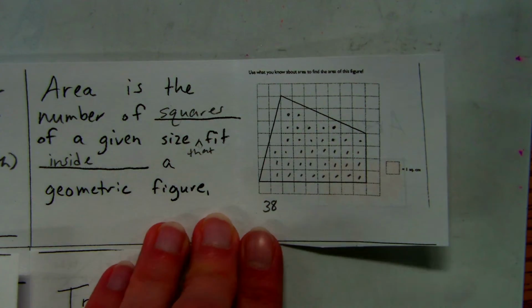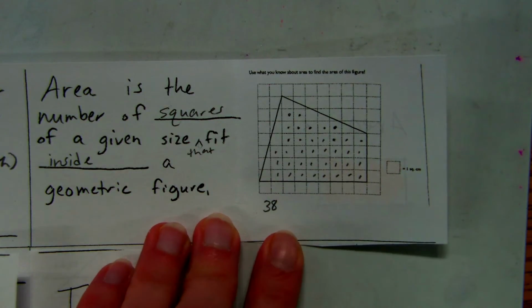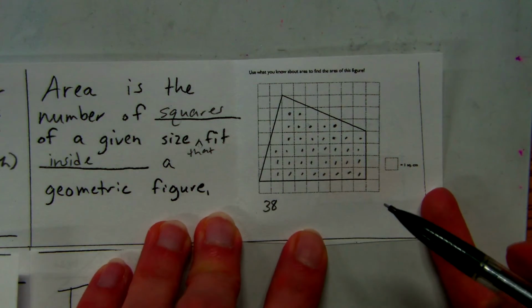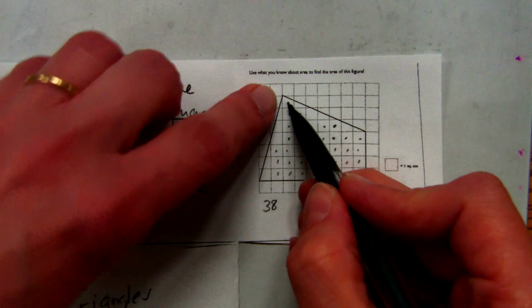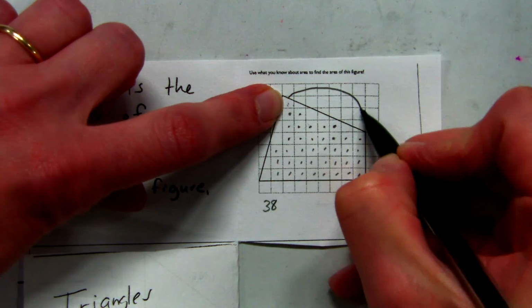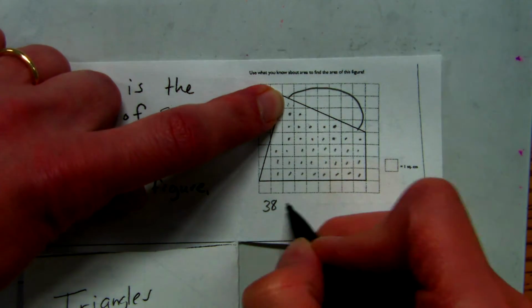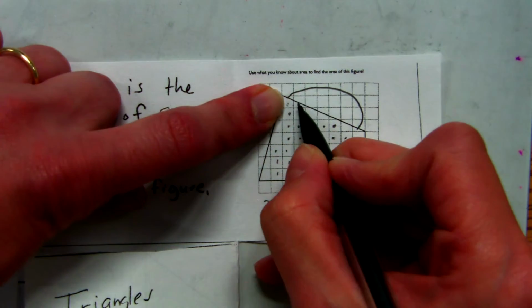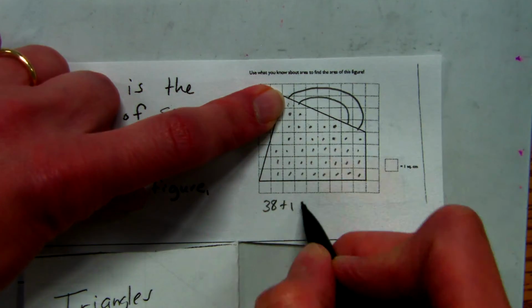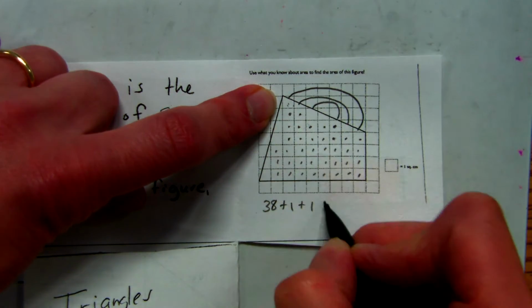And then I've got some partial squares. The method that I like to use for the partial squares is I like to think of putting a couple of halves together to make a whole. They're not all exactly halves, but that's just how my brain works. If you look at this big one on the top that's almost a whole one, I could join it with this little piece down here to make another one. So that would make another one. I could add that one on. And this one could go together, and that would add another one. And then this one and this one go together, that would add another one.